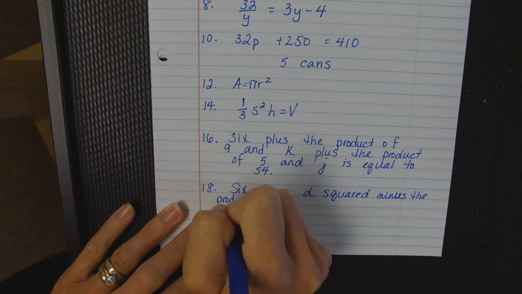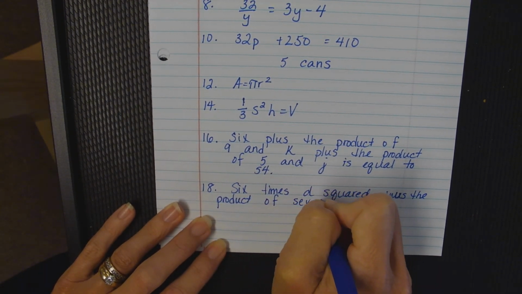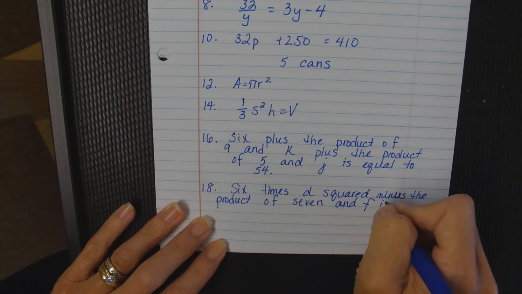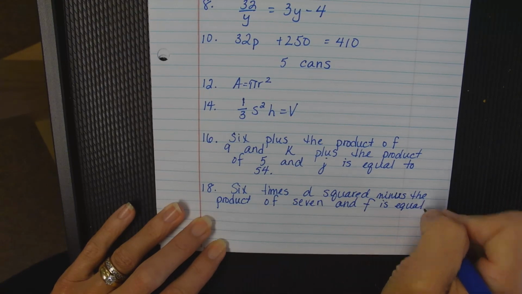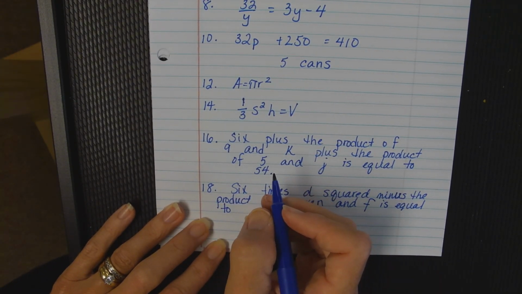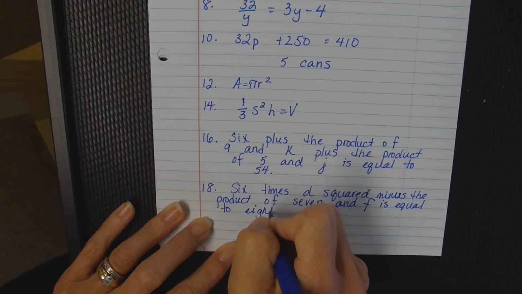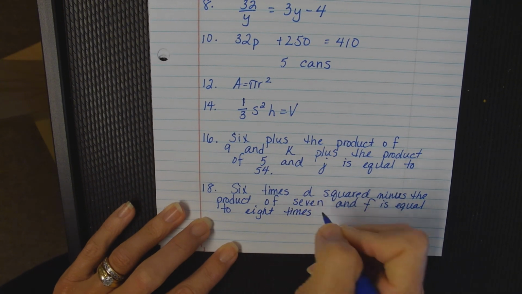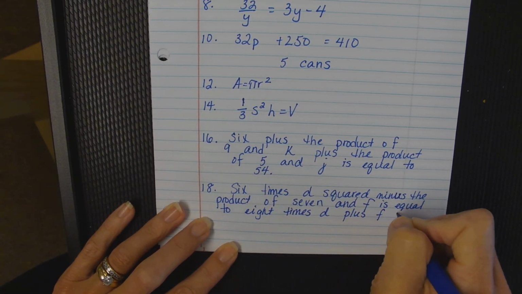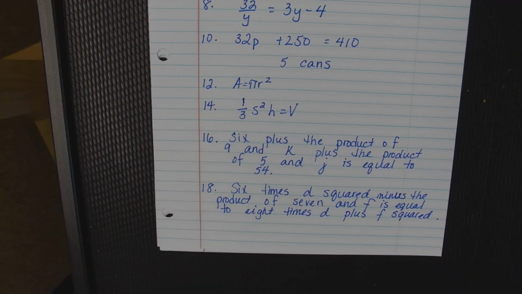The product of 7 and F is equal to 8 times D plus, is that F squared? Yep.